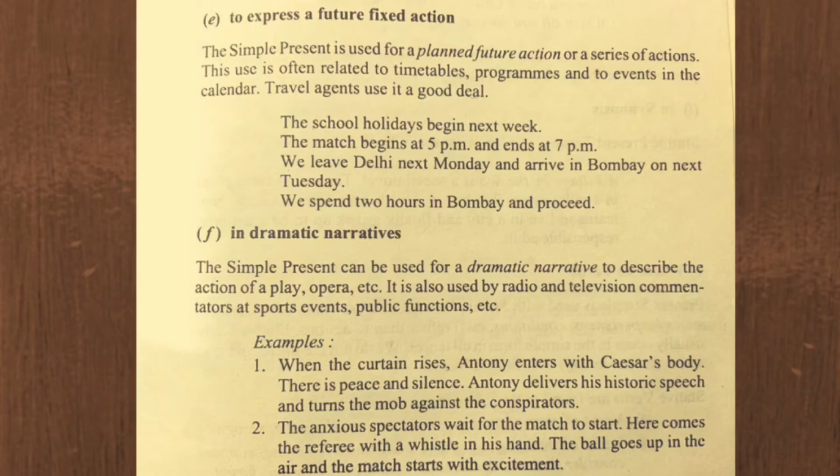Point F. In dramatic narratives, the simple present tense can be used to describe the action of a play, opera, etc. It is also used by radio and television commentators at sport events, public functions, etc.